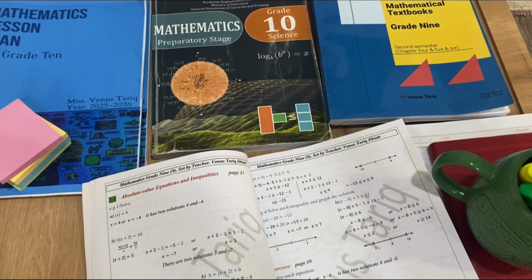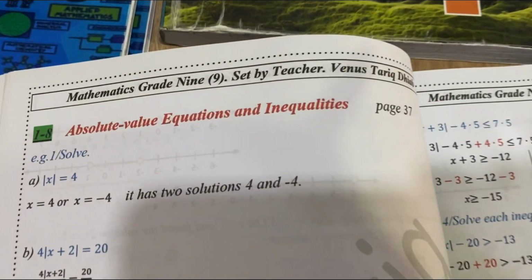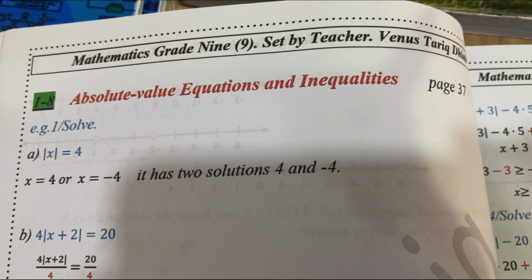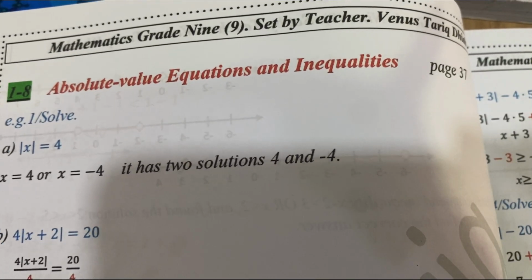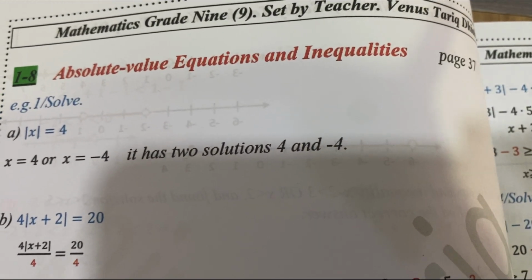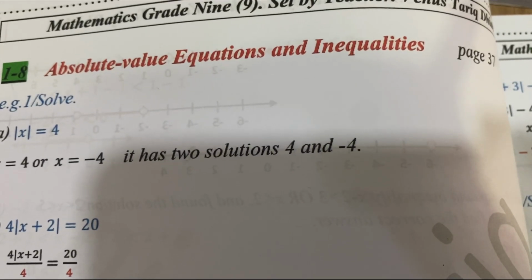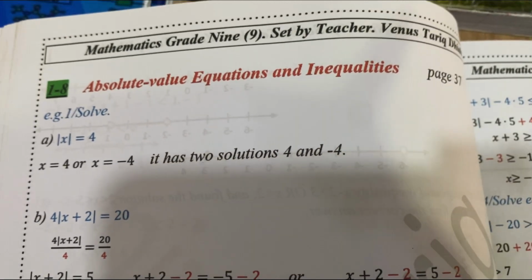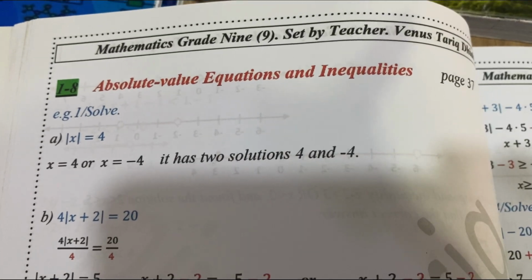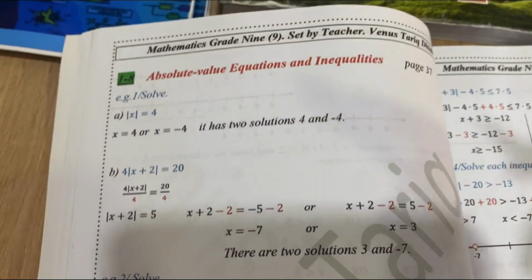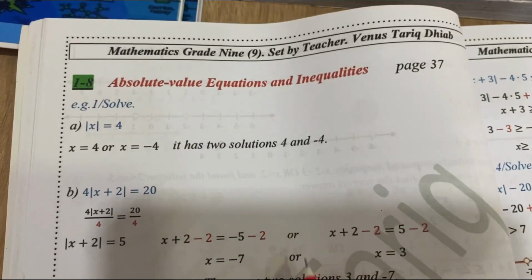Hello students, today we will study absolute value equations and inequalities. We learned how to solve inequalities, multi-step inequalities, and compound inequalities. Today we will learn how to solve absolute value equations and inequalities too. First we will start with example 1.